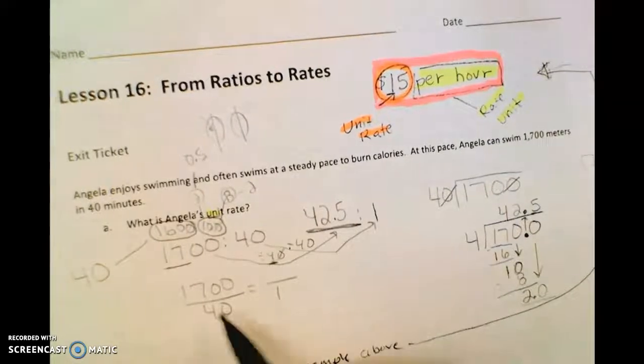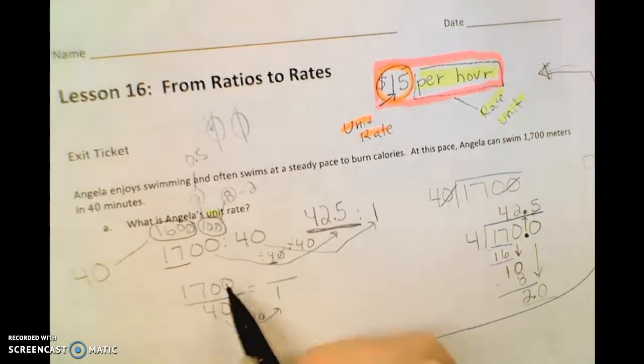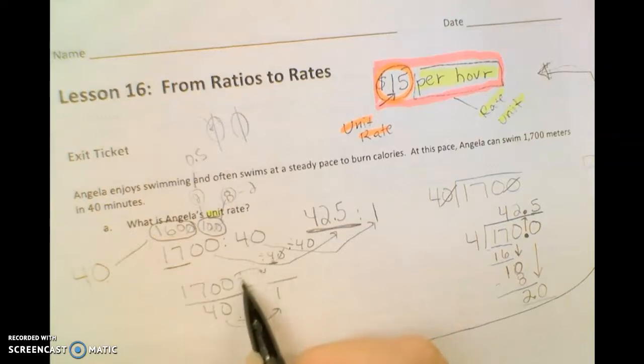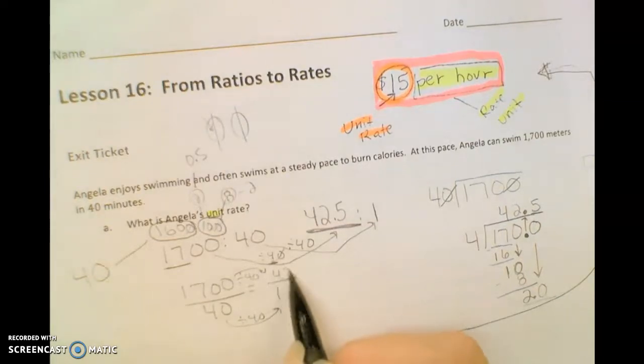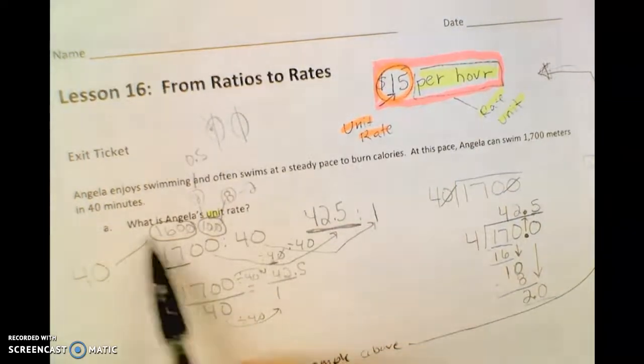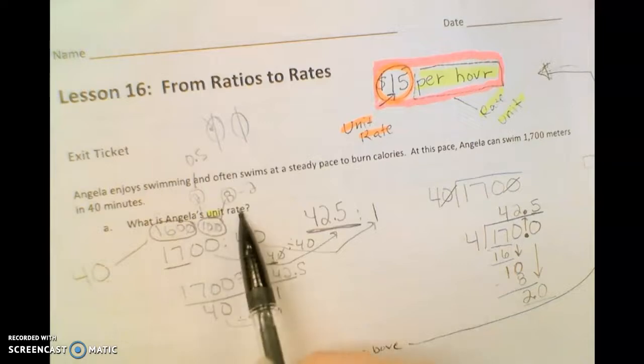Same thing goes here. If I was using this method, what did I do to 40? Did simplify it to 1, divide by 40. What do I do up here? Divide by 40. 42.5. So the question is, what is her unit rate?